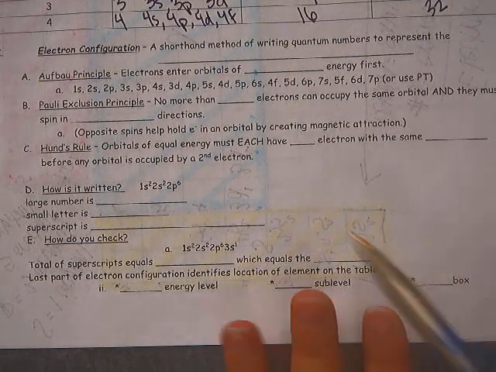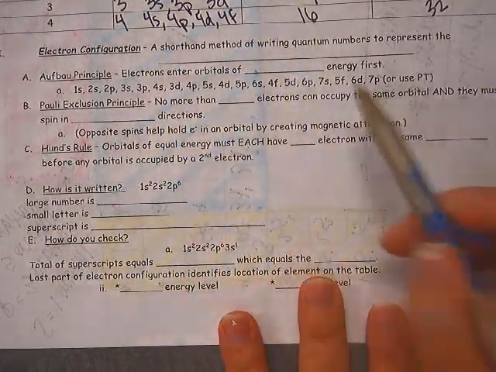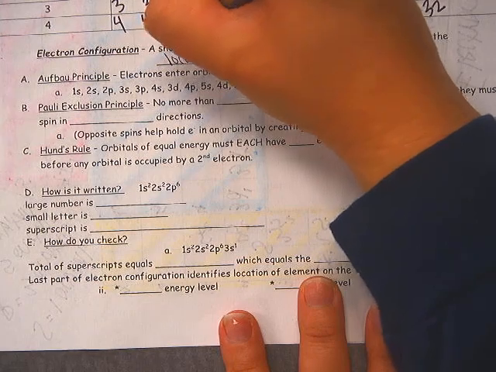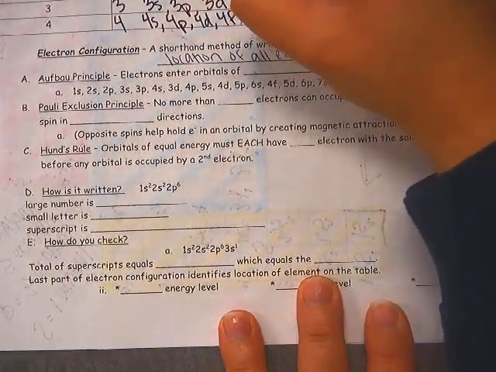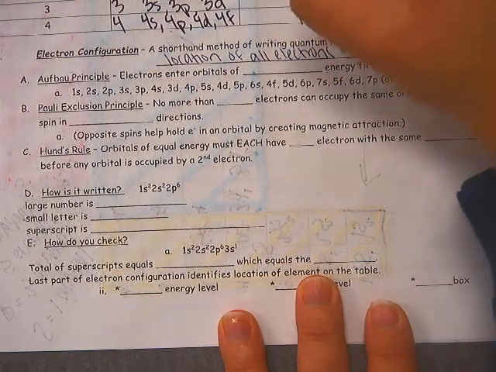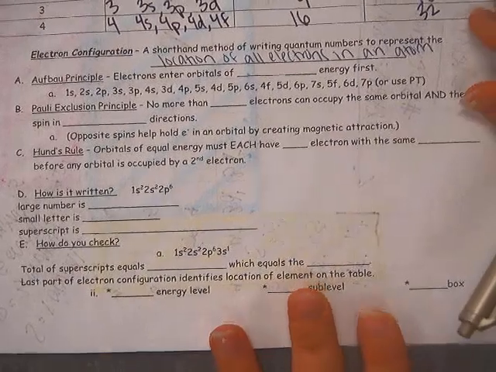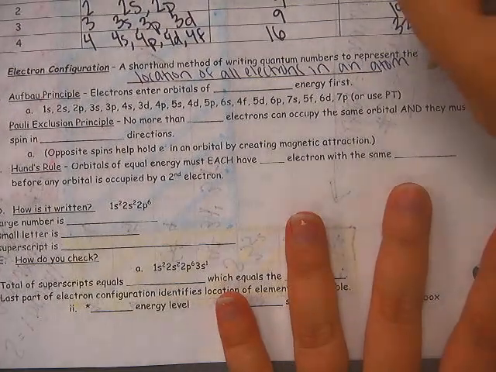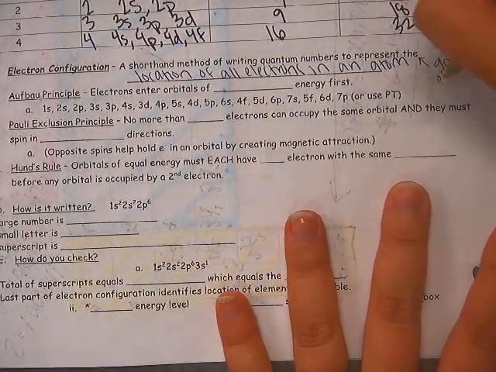So on this page, this is basically just putting into words all of the rules that dictate how that goes. So an electron configuration is a shorthand method of writing quantum numbers to represent the location of all electrons in an atom. We do know that it's really, really hard to predict the actual location of electrons in an atom. So this is really only the case 90% of the time.